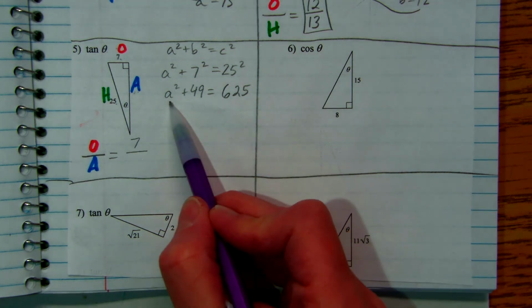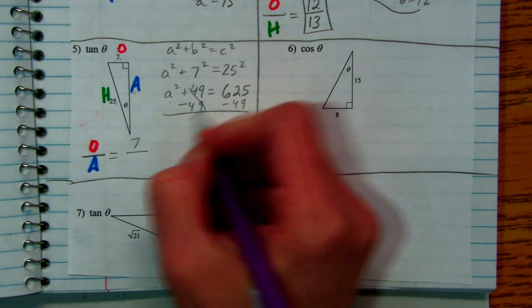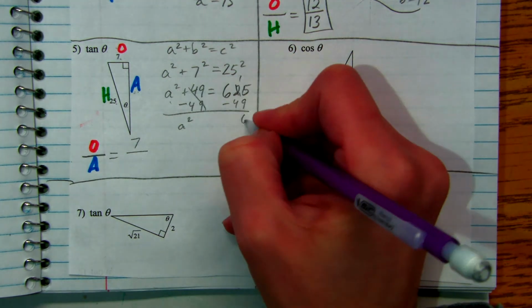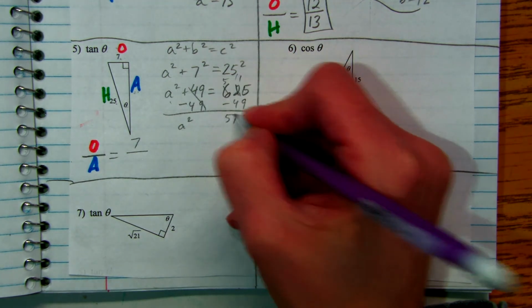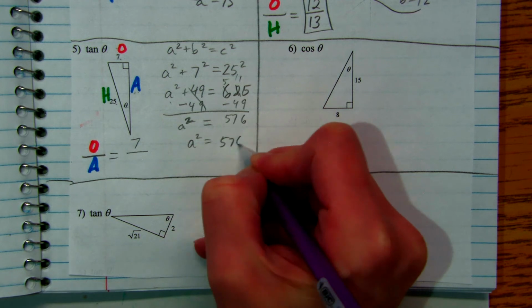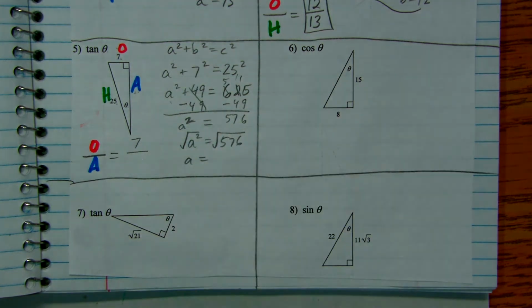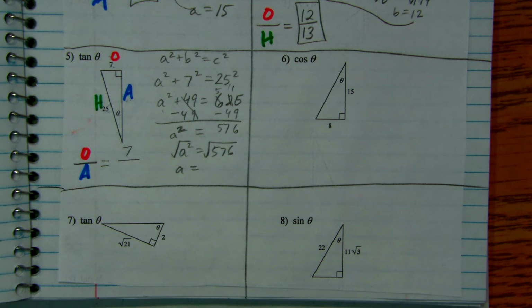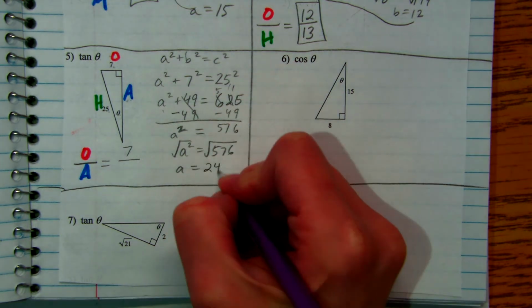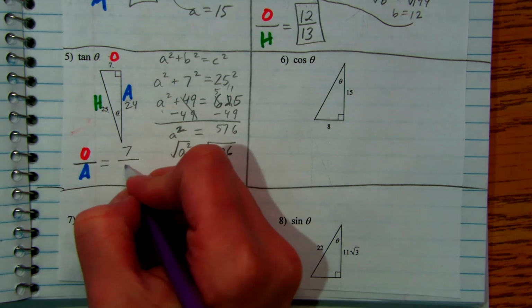Okay, so how do I get a squared by itself? I'm going to subtract 49 from both sides. Good job. I don't have my calculator out, so I'm going to do this really quick. So we get 576. And if we square root that, I'm not entirely sure what that one is, so I'm going to work it really quick. The square root of 576 is 24. It's not one I had memorized, although it looked familiar. Okay, so that's my adjacent side. So this side is now 24, and I can put that on here.